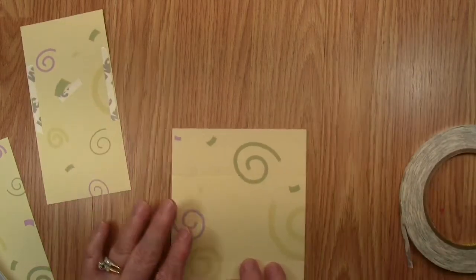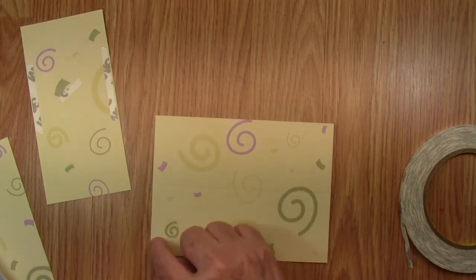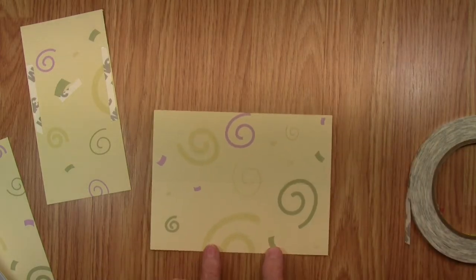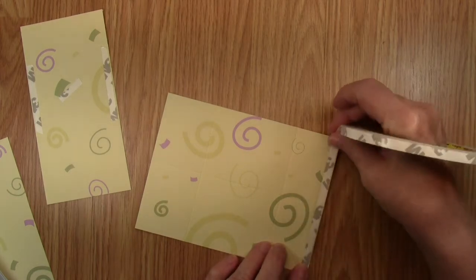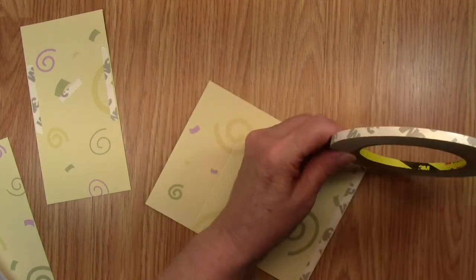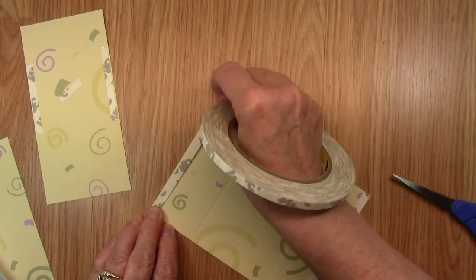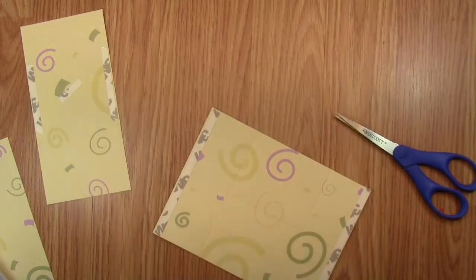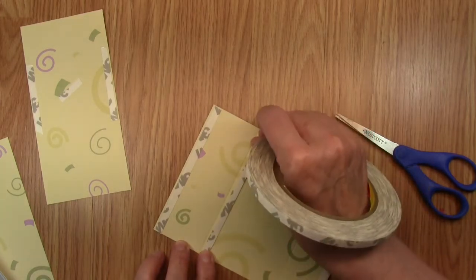Now for the 4.5 inch rectangle, we're going to put double stick tape on both ends and on the center, toward the center of the score line. So we want our score lines here and our tape here, on both ends, and then on the inside of the score line toward the center.